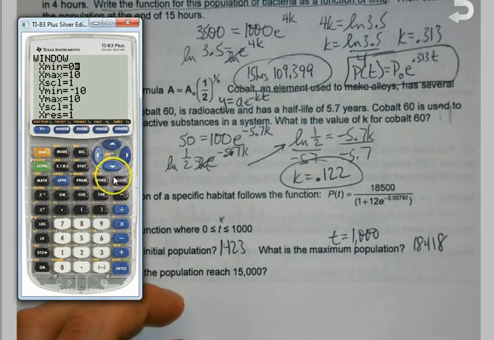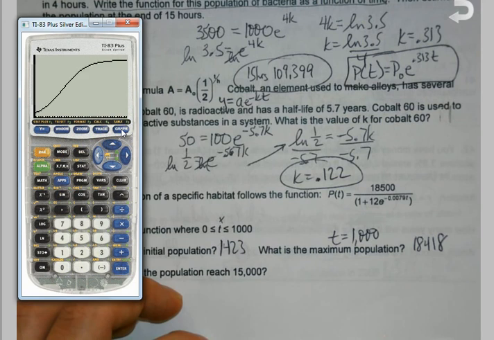So it'd be from 0 to 1,000. And again, I don't want to scale that small, so 25 or 50. My y values, I've noticed, can get kind of large. So maximum is 18,000. I'll just go to 20. And when I graph it, okay, I can see how it's going here.